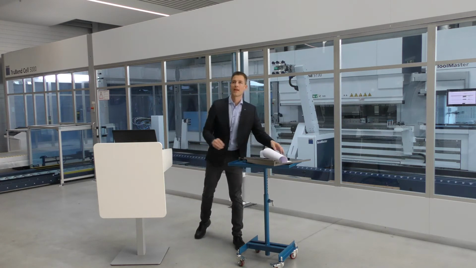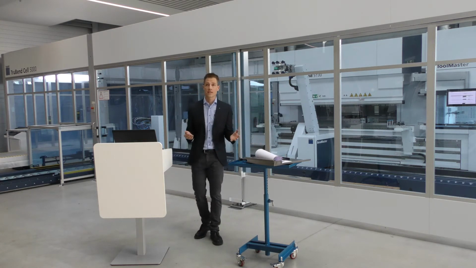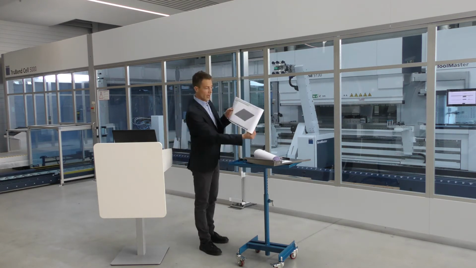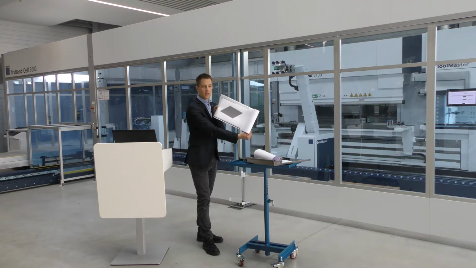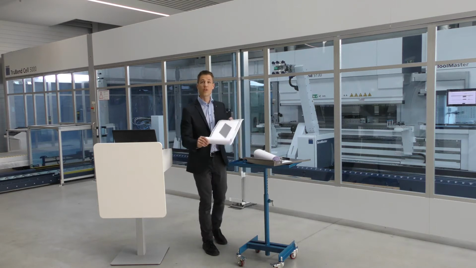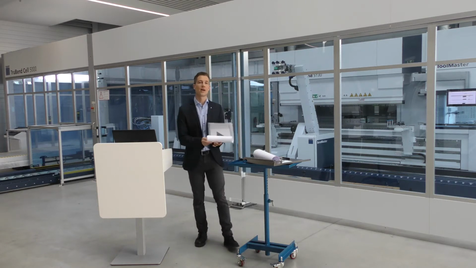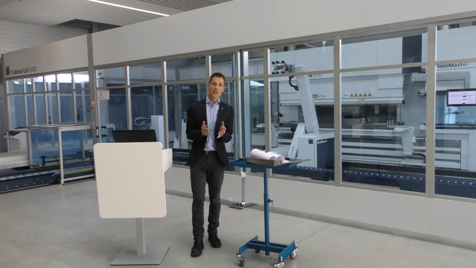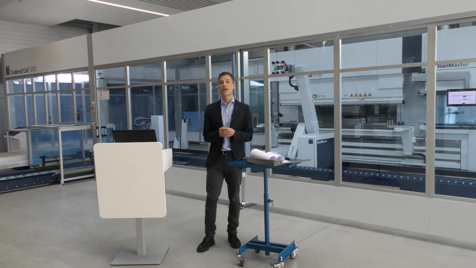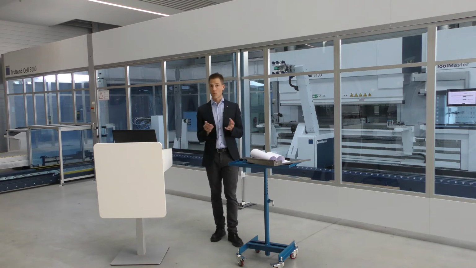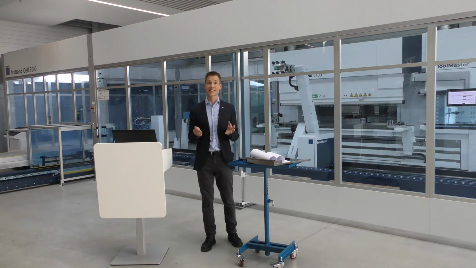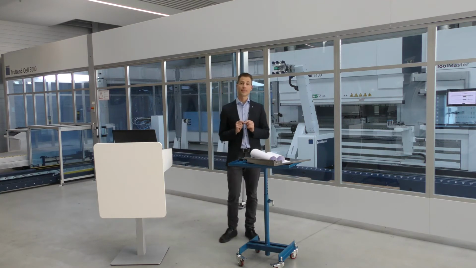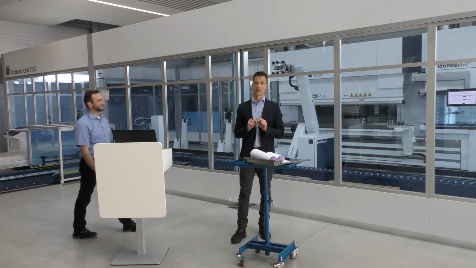Afterwards, designers will optimize the part and you get a 3D model as it is here, with all necessary inner and outer contours. Usually, bending programs are created in an office, but with our bending software, TruBend, we can create programs directly on the shop floor.